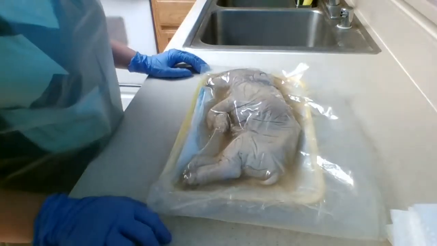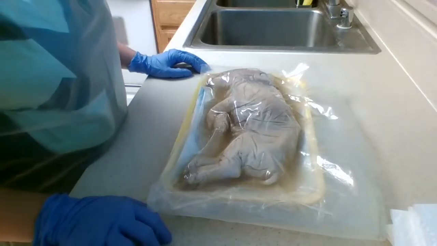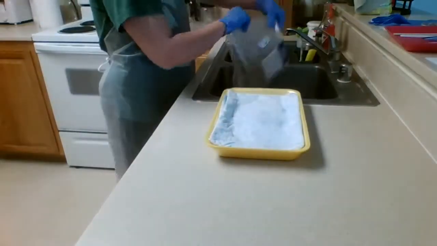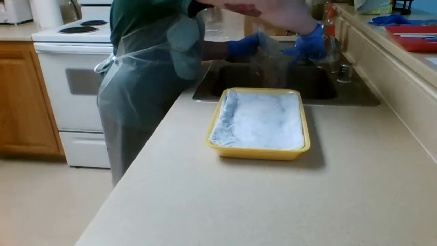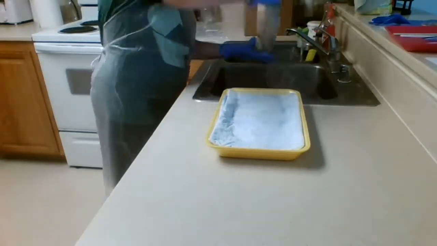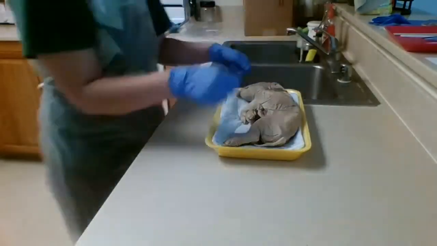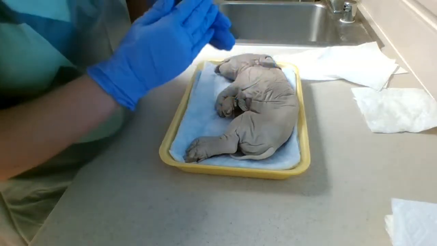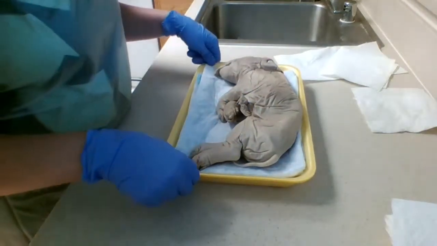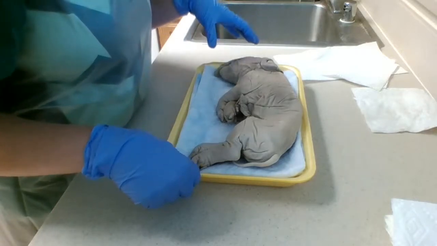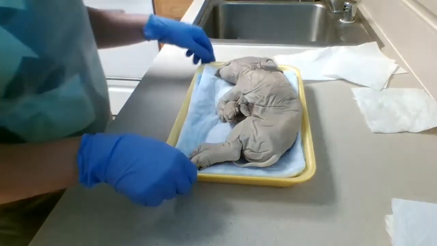For step 2, we're going to start by removing the pig from the plastic bag and placing it in the dissecting tray, pouring any excess liquid into the sink. So now we're going to identify parts of the fetal pig itself: the head, the trunk of the body, appendages, and tail.